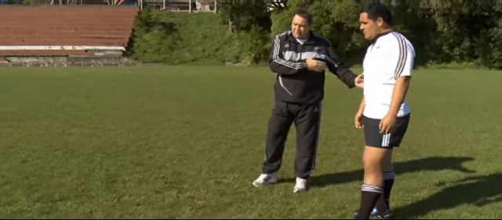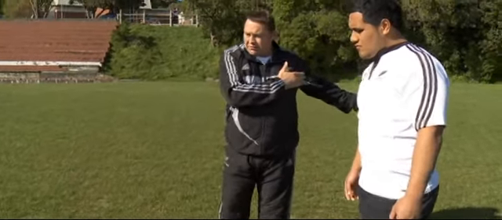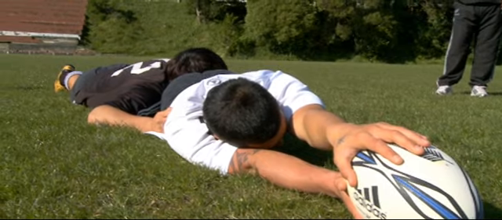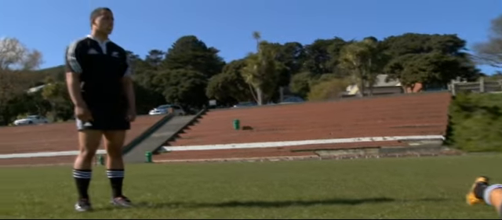And in this case, we're talking about as soon as we've come from the scrum, we're anticipating where the tackle is going to be made, who's going to dominate the tackle, and where do I need to be at that point. And where is the opposition going to be at that point also.